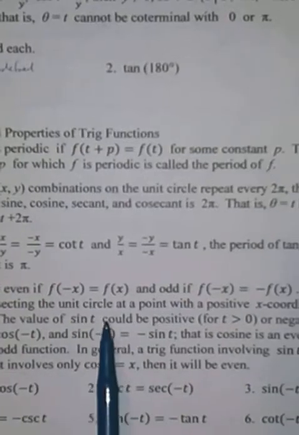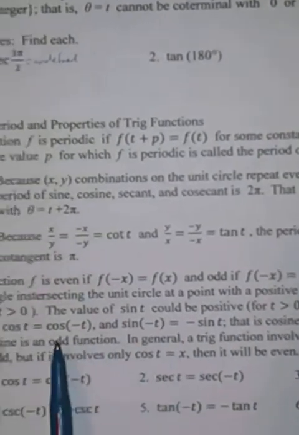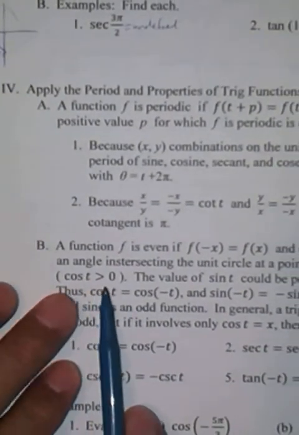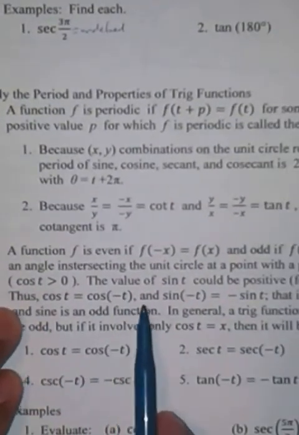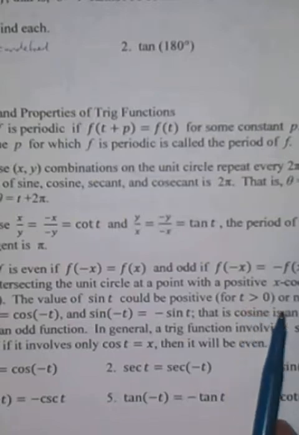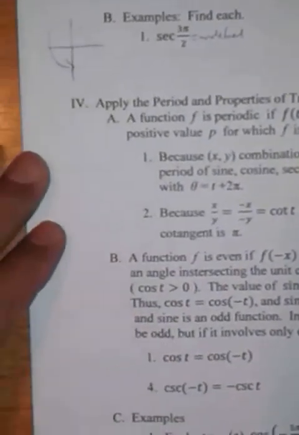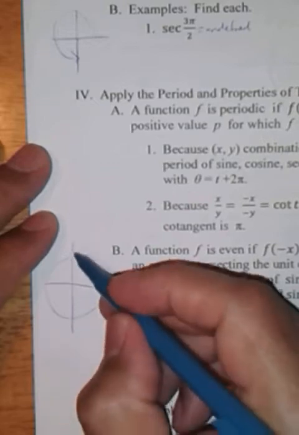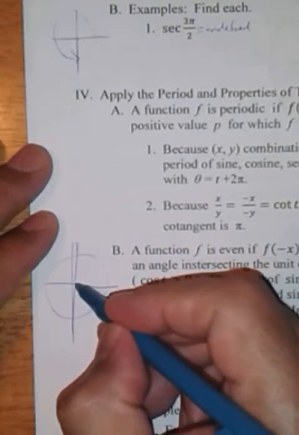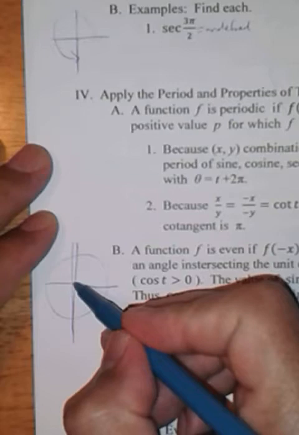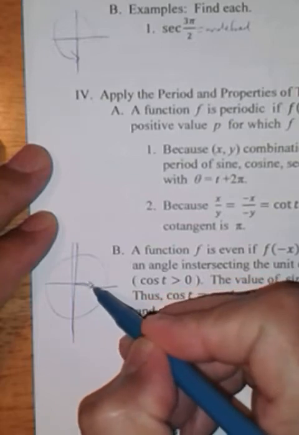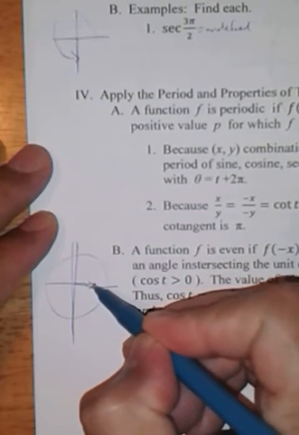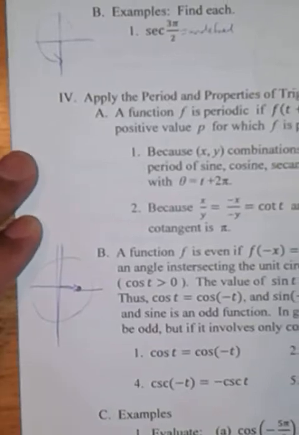Consider an angle intersecting the unit circle at a point with positive x coordinate, which means cosine t is greater than 0, because the x coordinate is the cosine. The value of sine t could be positive for t greater than 0 or negative. So we're looking at this situation. If you think about the unit circle, cosine t positive means the x value is positive. So let's say your x value takes you up to there.